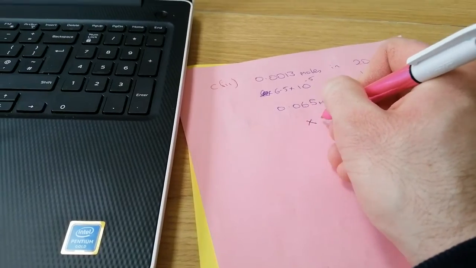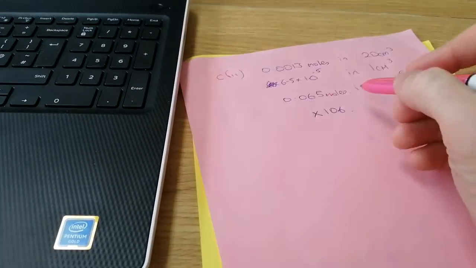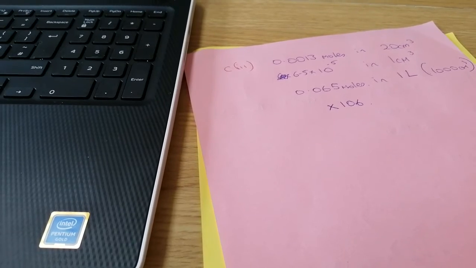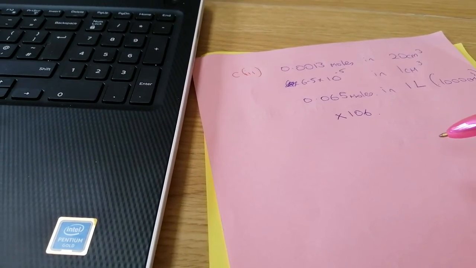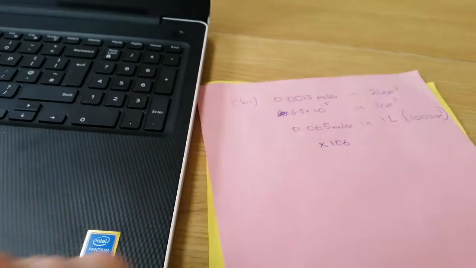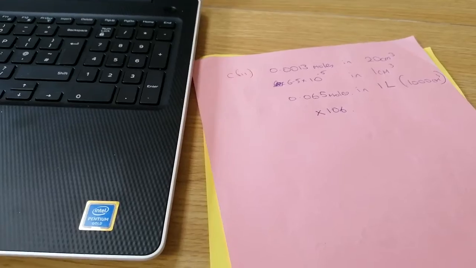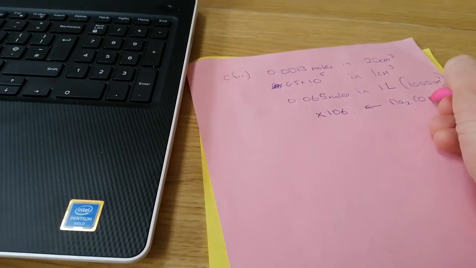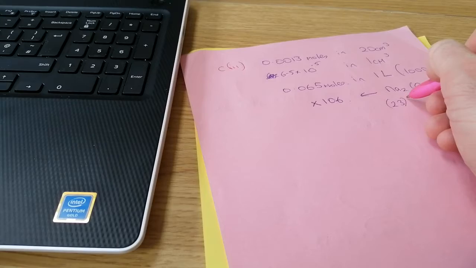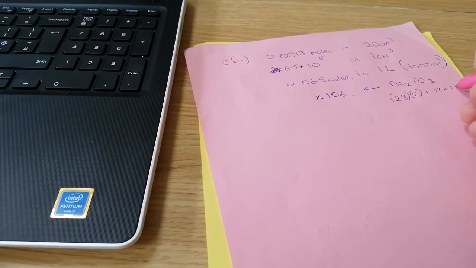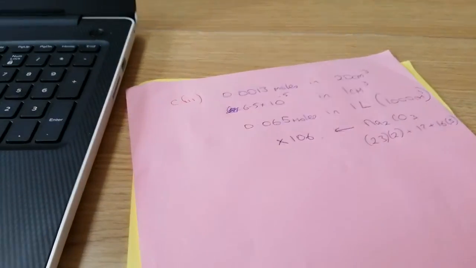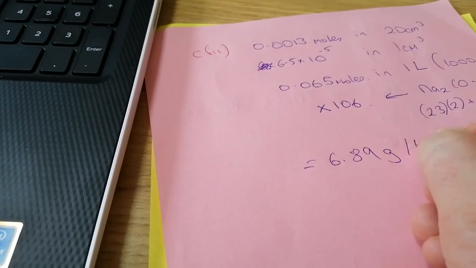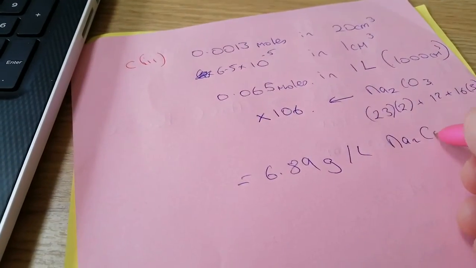The next part then is they want us to convert it into grams per litre. So for this part you don't need to worry about the water of crystallization, because that actually doesn't react in the titration. So we just want to know how much sodium carbonate is present. We're going to worry about the D part in a couple of minutes. So all we do there is 0.065 multiplied by 106, which is the mass of sodium carbonate. So that's 23 times 2 plus 12 plus 16 times 3. So when you do that anyway, you end up with 6.89 grams per litre of sodium carbonate.